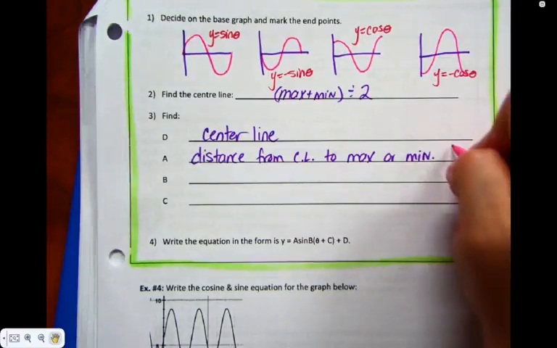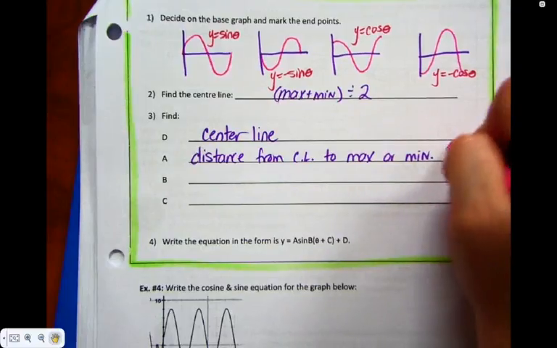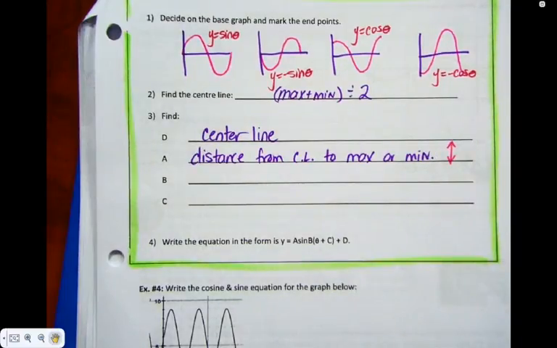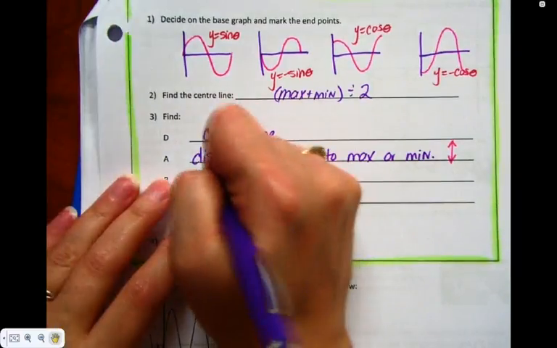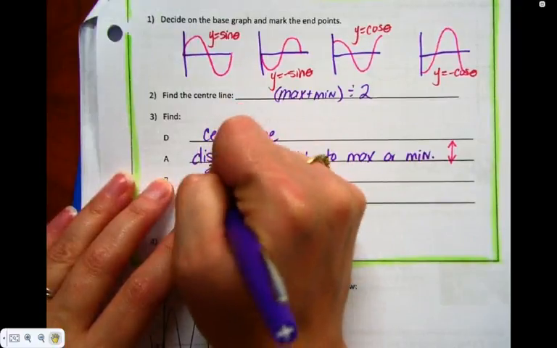And for right brain people, I'm just going to add an arrow because this is a vertical distance, so we're always counting up or down to find amplitude. And you'll see in a second why I made that distinction. B is the one that's related to 2 pi, so it's 2 pi divided by the period.